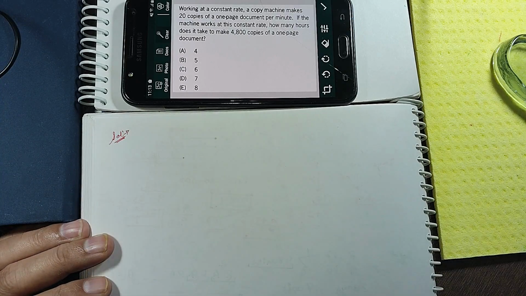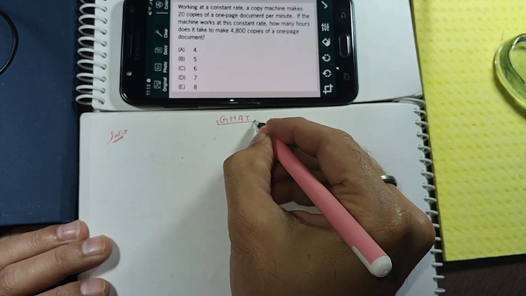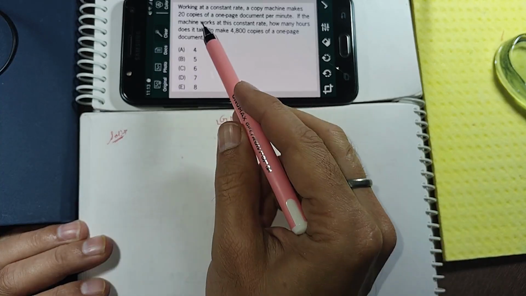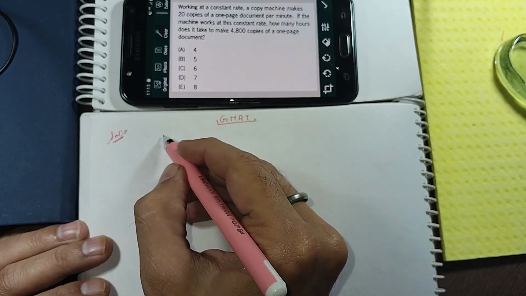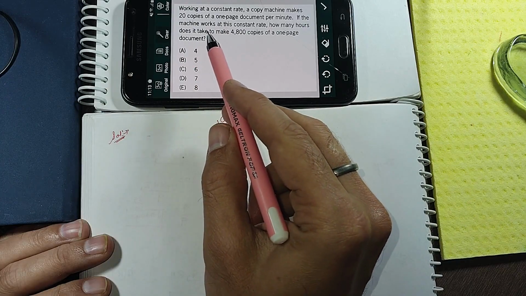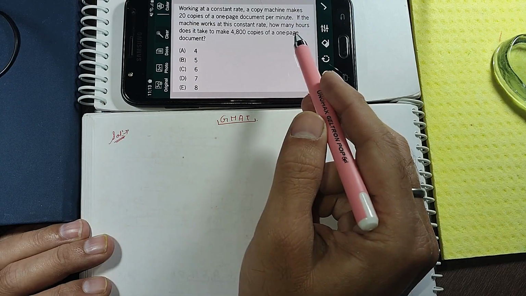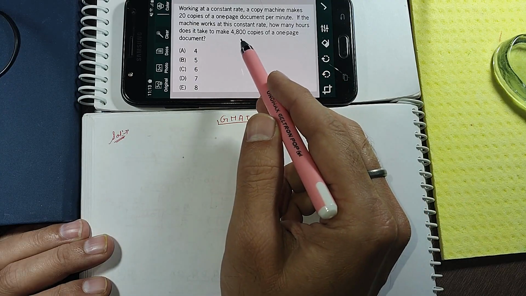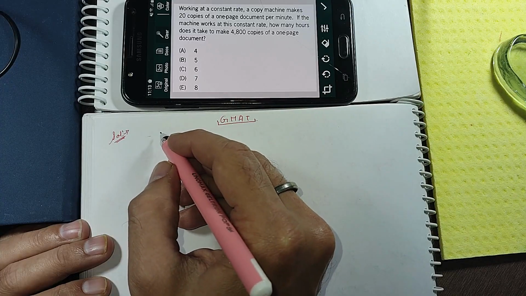So question number 1 from GMAT previous year's questions. This is a GMAT series, GMAT quant section questions. Question number 1 is working at a constant rate. Constant rate is very important, it means working at a rate which is not changing. A copy machine makes 20 copies of a one-page document per minute. If the machine works at this constant rate, how many hours does it take to make 4800 copies of a one-page document? This will fall in the easy category.